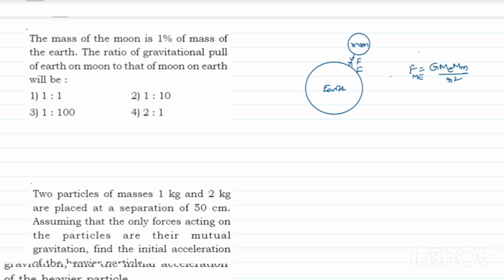In the same way, the force experienced by the earth on the moon is G capital M into small m, the mass of the moon, by r square. Both are the same magnitude, so the ratio will be 1:1.